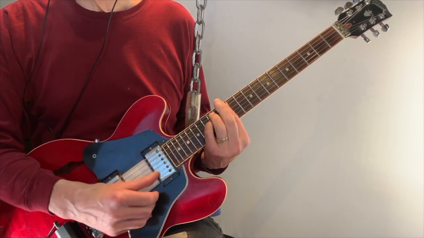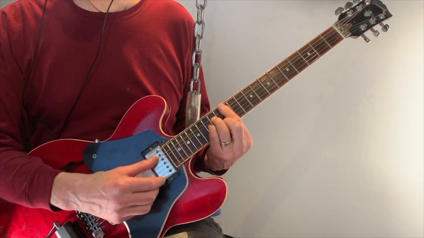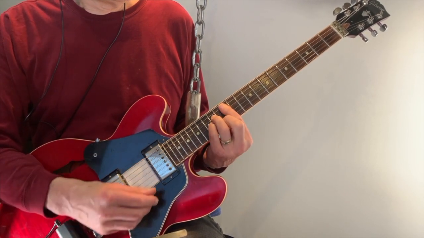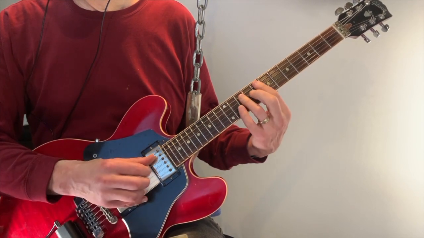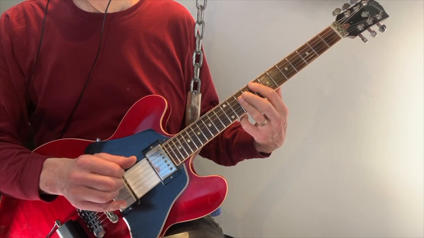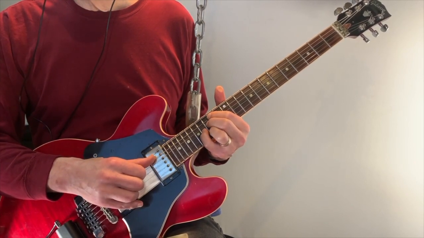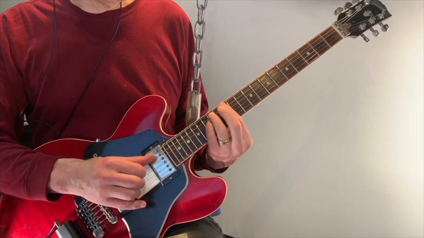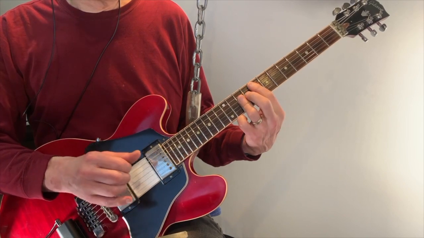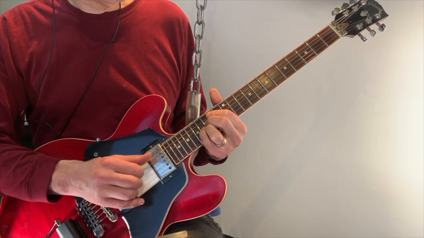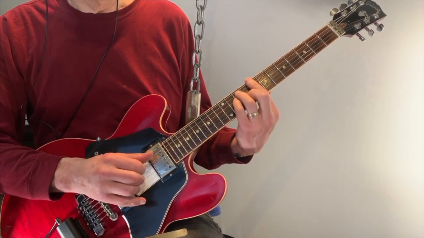6-string root minor chord, 5th-string root minor chord, 6-string root major chord, and 5th-string root major chord. So in C, using all these, it's 7 diminished, 3 minor, 6 minor, 2 minor, 5 major, 1 major, 4 major, or in letter names, B diminished, E minor, A minor, D minor, G major, C major, F major.